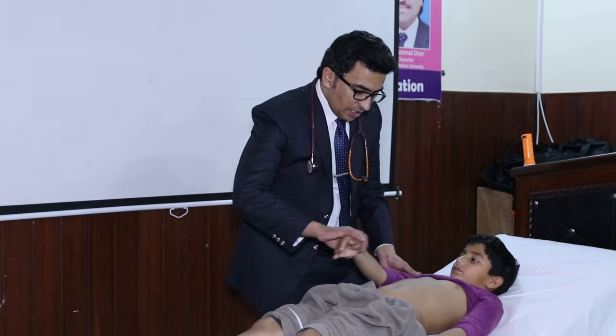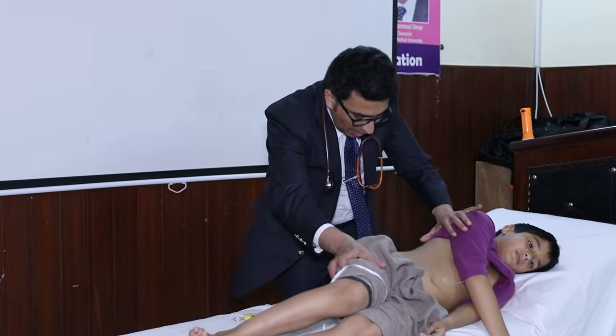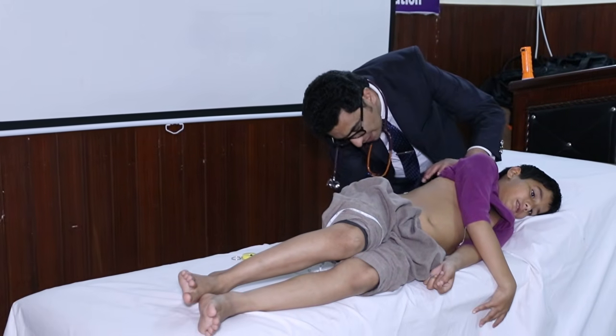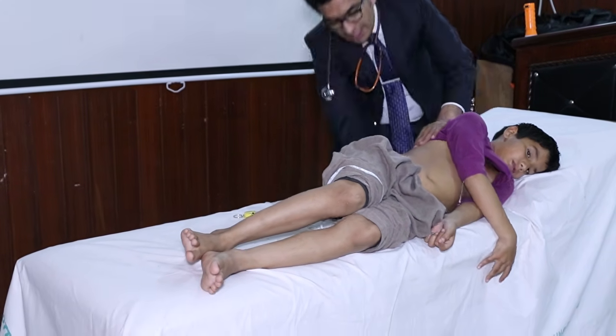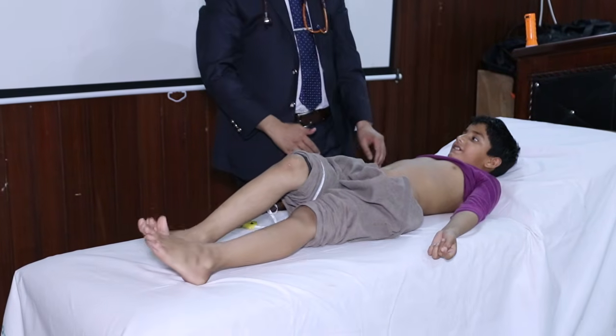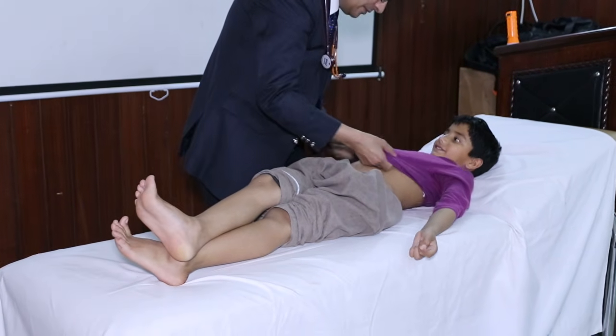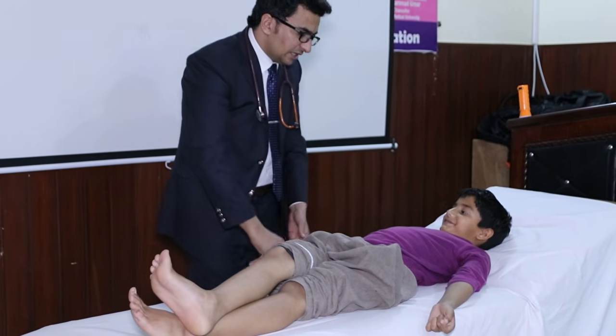And then look at the spine. Ask the patient to turn. Look at the spine, the sacral edema, and then cover the patient and say, "Thank you so much."